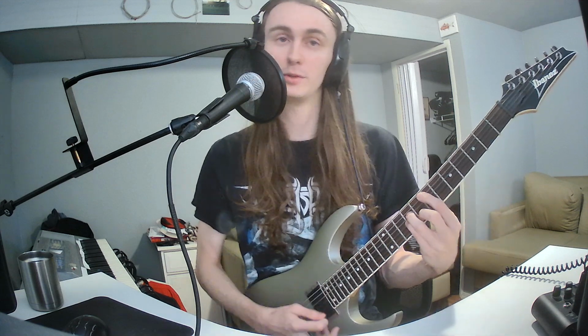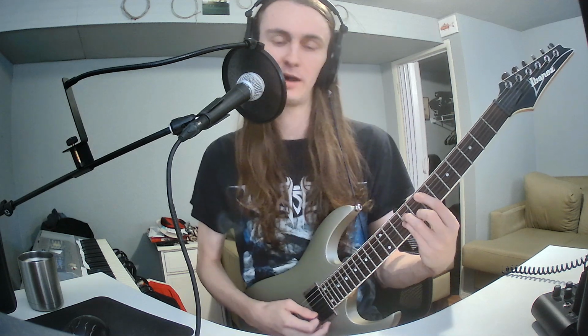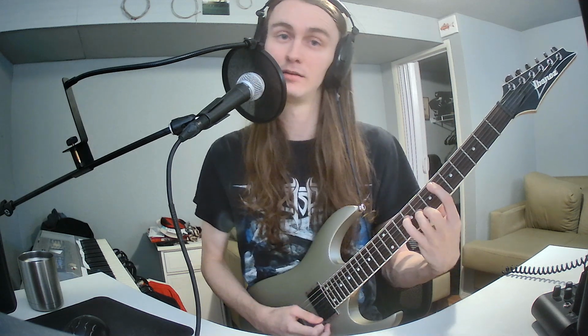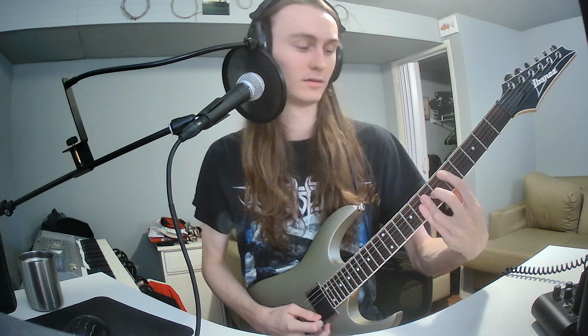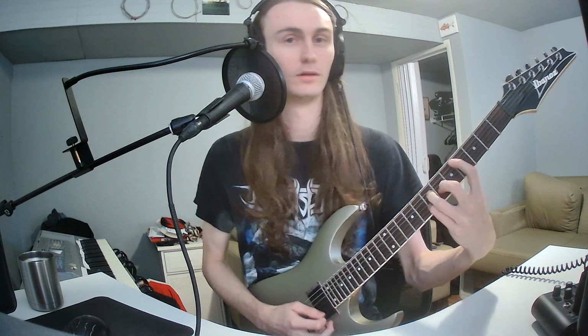All we're going to do is now flatten the 1st note of each chord we just played. So I had my minor, and I'm going to flatten it to my Mixolydian, flattening the first note.